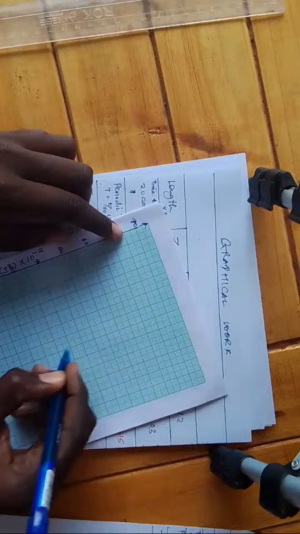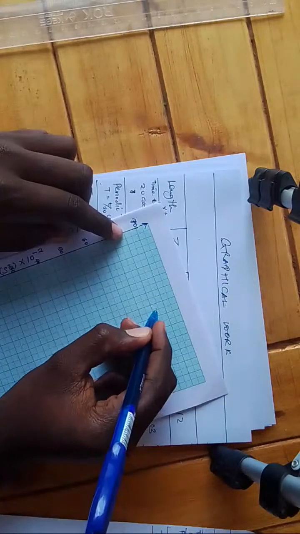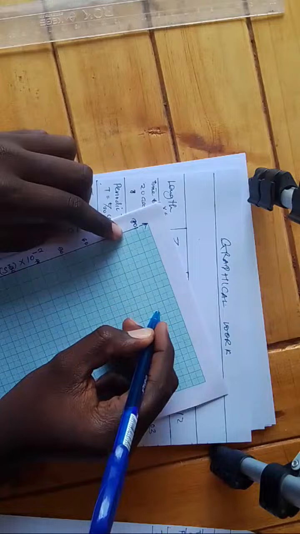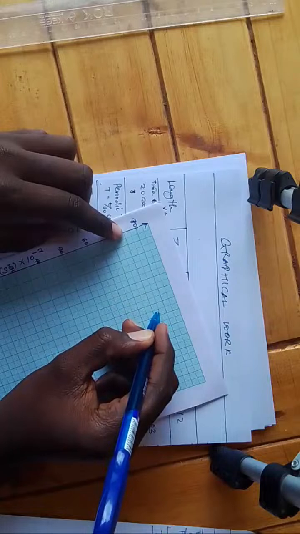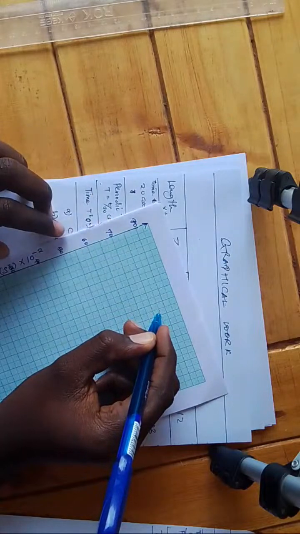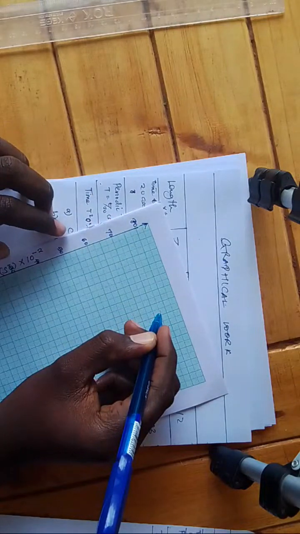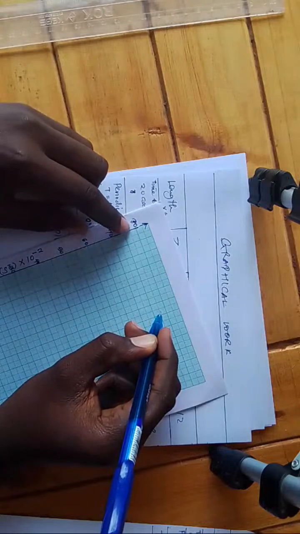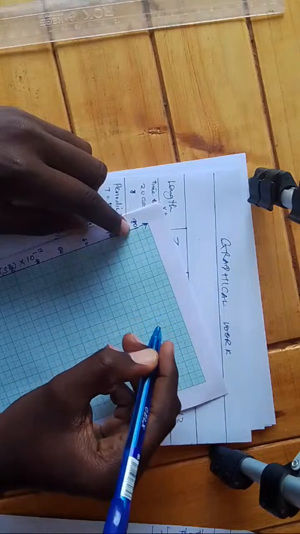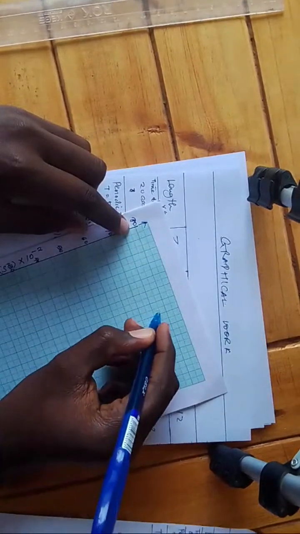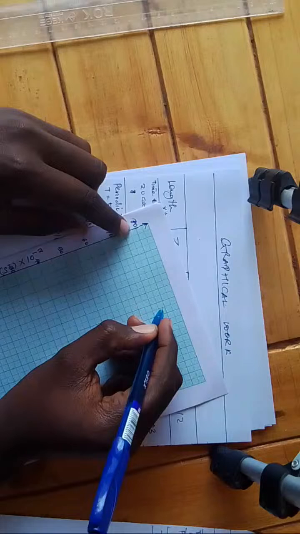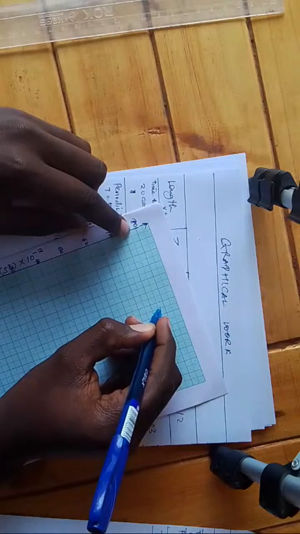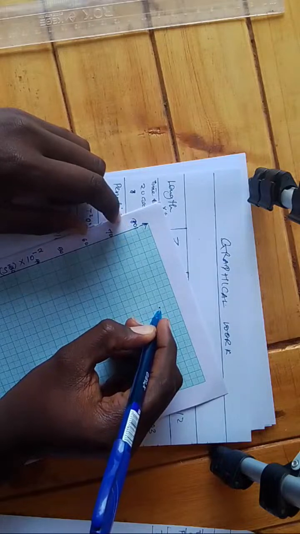So 32 up to 77.9, that one can be translated to 78, where you'll have a point that is here.